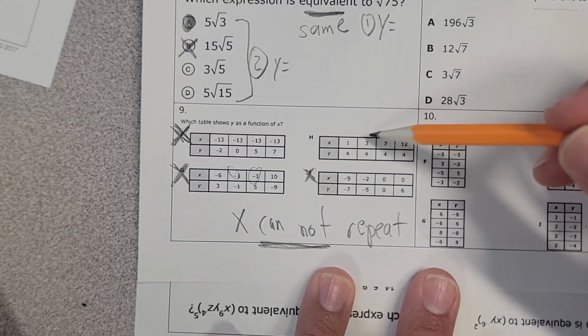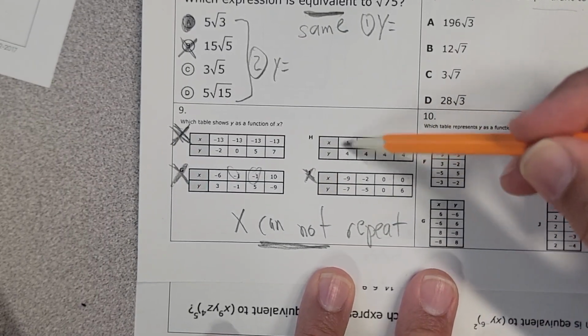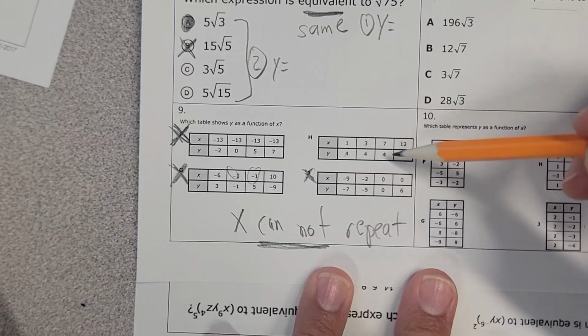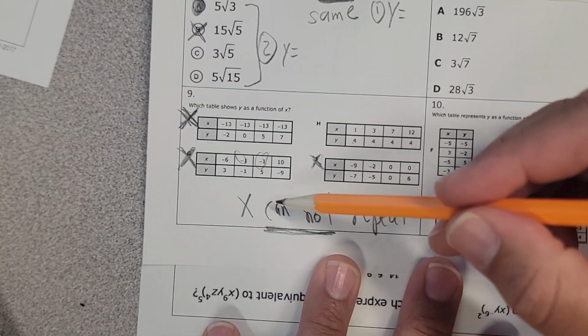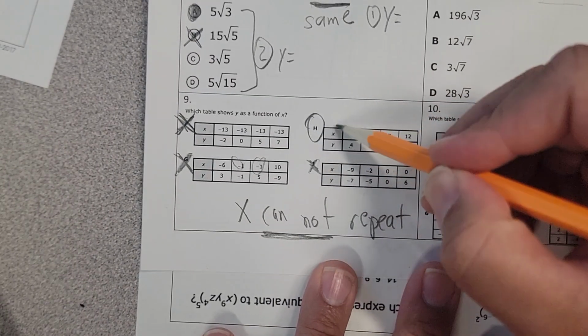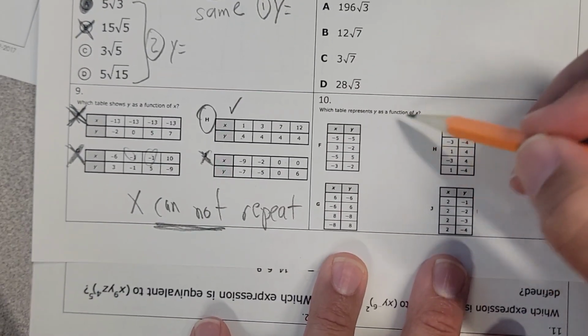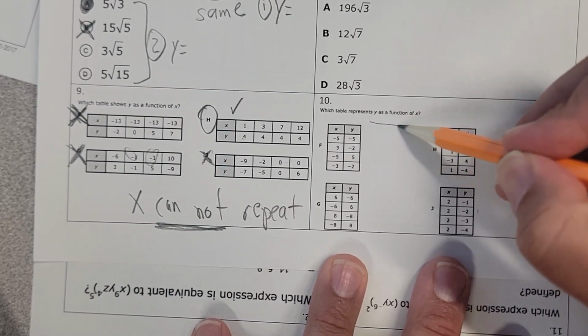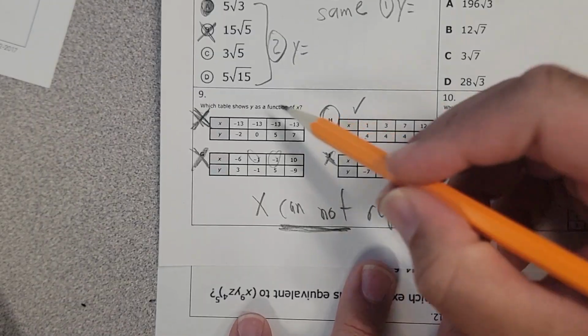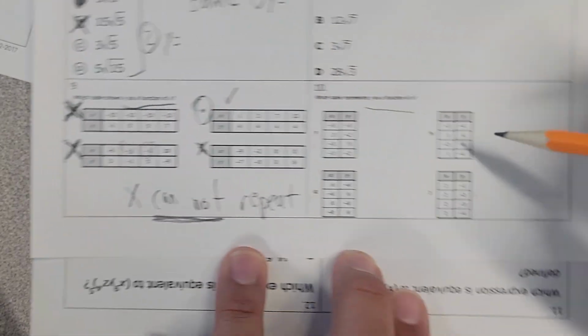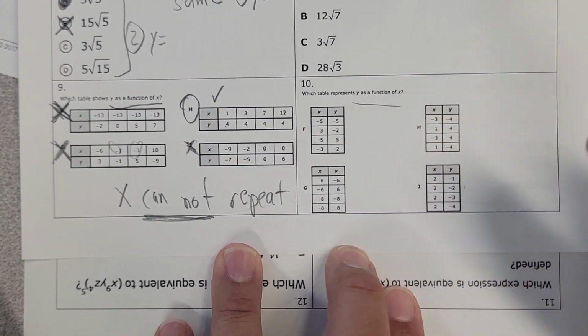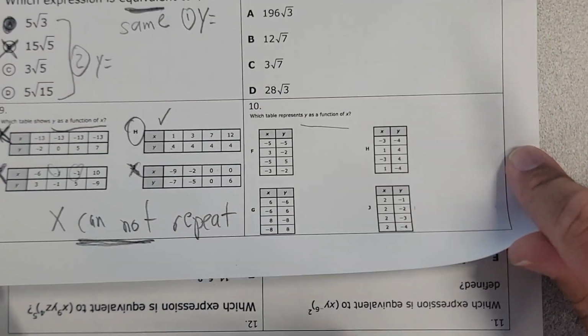And this one I have 1, 3, 7, 12. But look, a lot of people are saying, Mr. S, you got 4, 4, 4, 4, but that's the y. We're looking for the x numbers. So this is the answer, H. Okay? So which one of these is a function? What represents a function? That's what it's saying. So find out which one of these is the function and mark it on your Ed puzzle.